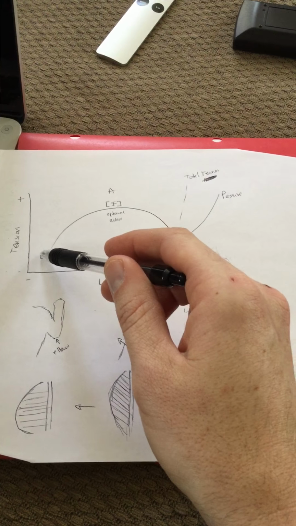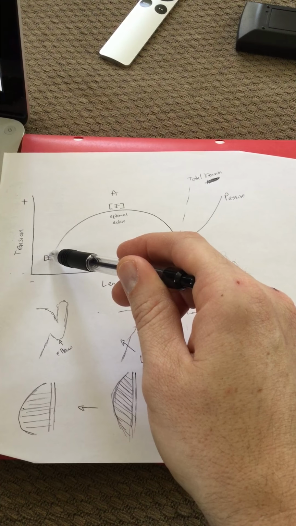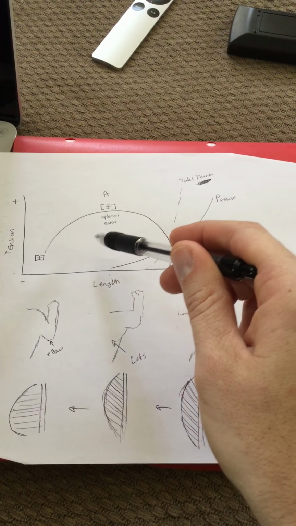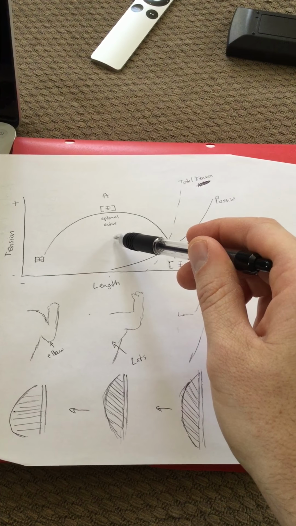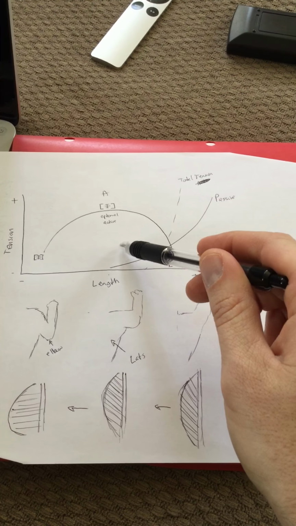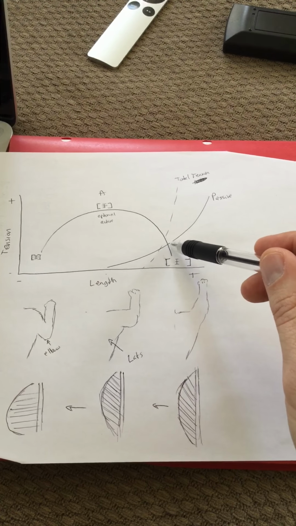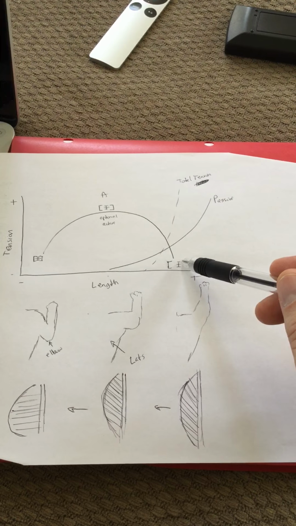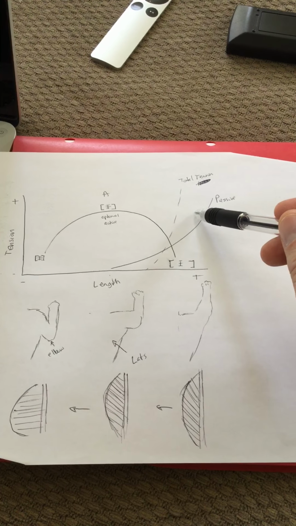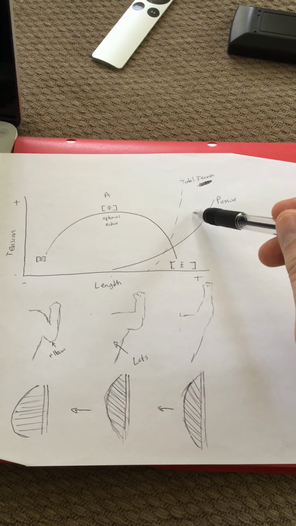This doesn't mean any cross bridges aren't being made. Actually, they are. It's just not a maximum number of cross bridges compared to where we were here, where we're getting some passive tension development, lots of optimal active tension development, or if we're completely stretched out and we can't get the active tension development, then we have to do it with lots of tension developed passively.